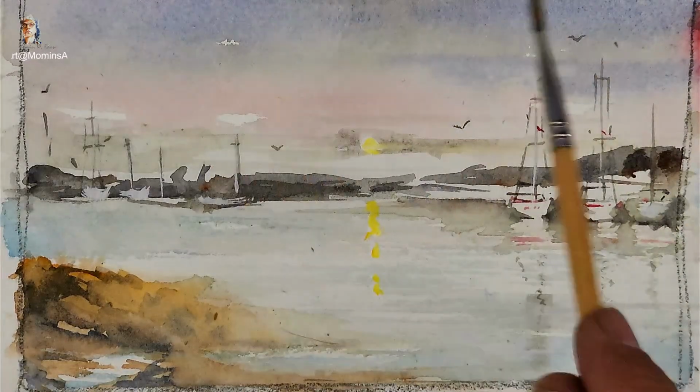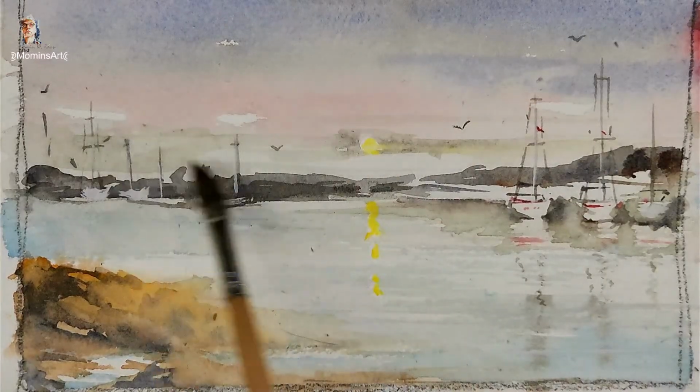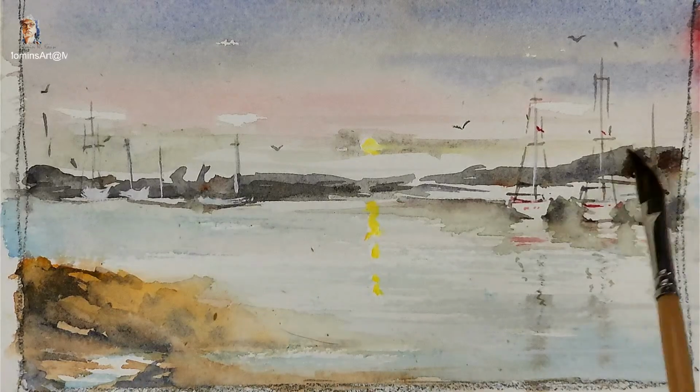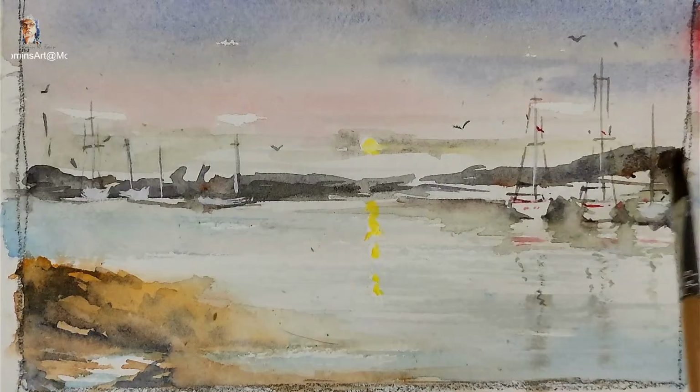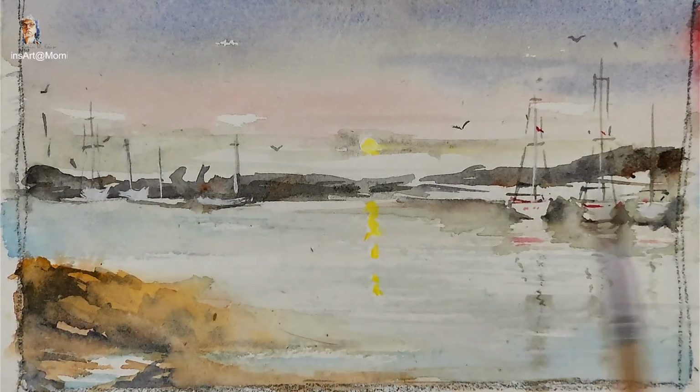Prussian blue, or I think French ultramarine, some pink color, rose madder, and I put some paste gray. I mix some of the grays here for the horizon line. I put some hills or trees or whatever.